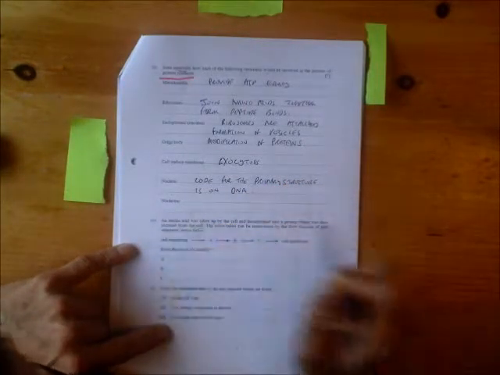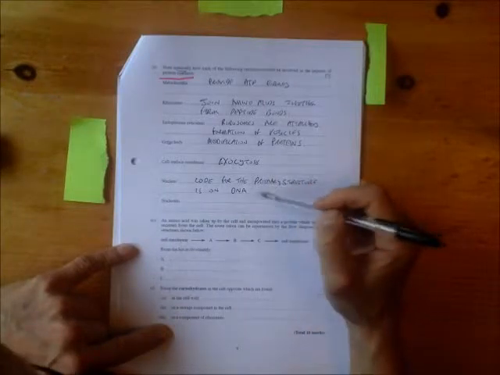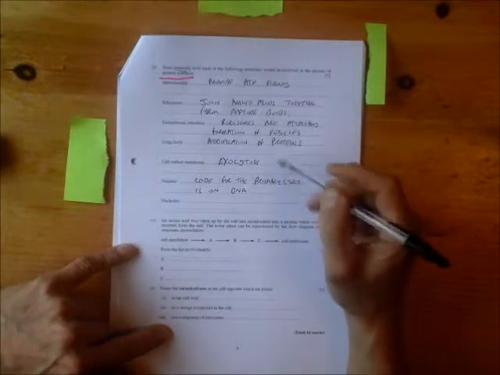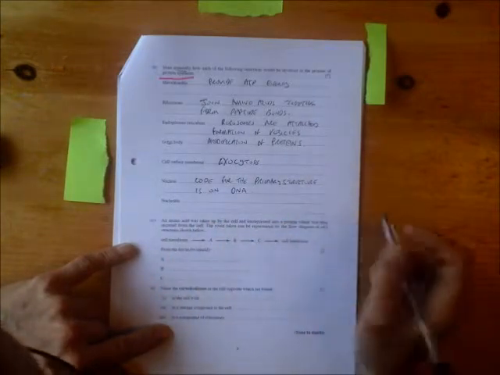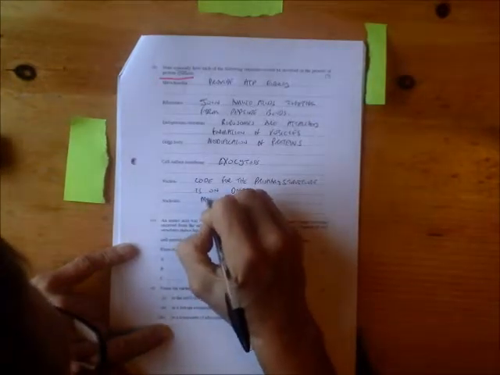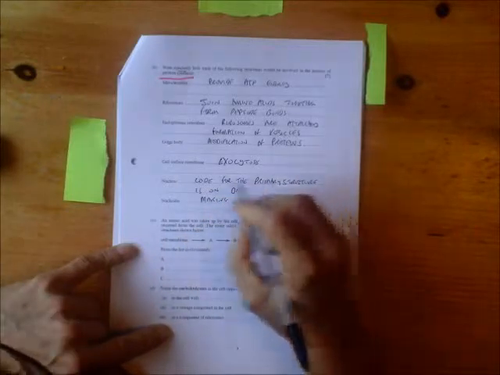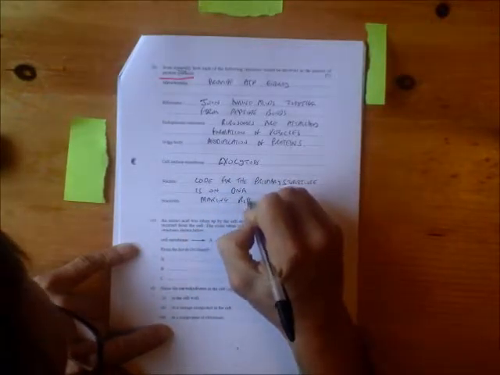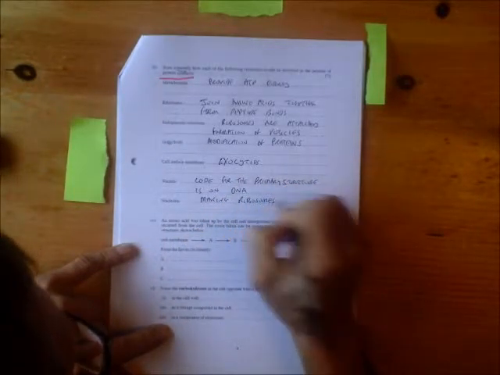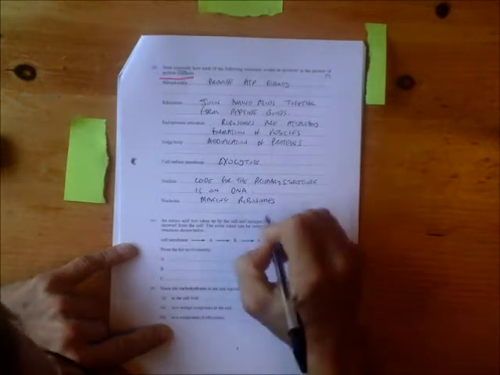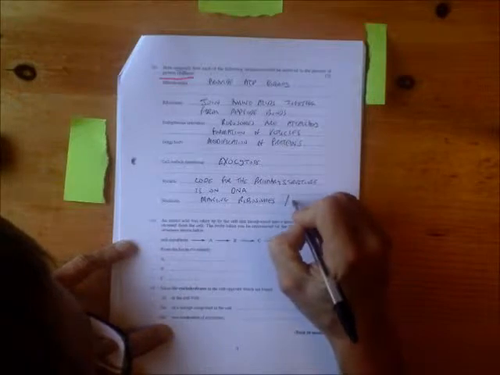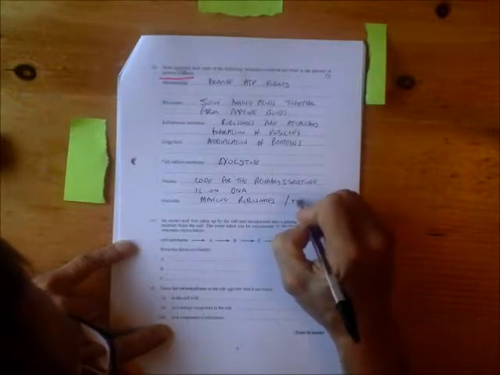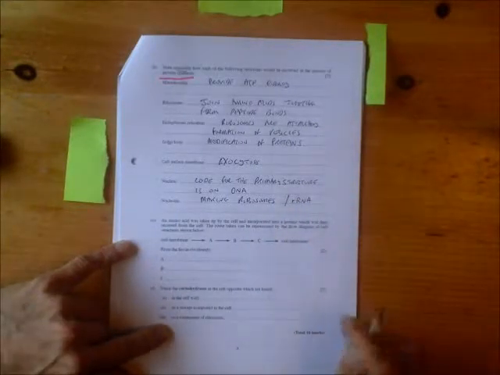The nucleolus, well, that hasn't got the code for the protein on DNA. That's involved in making something else useful. So here we are, making ribosomes. Or what are ribosomes made of? They're made of rRNA. So makes ribosomes, or ribosomal RNA.